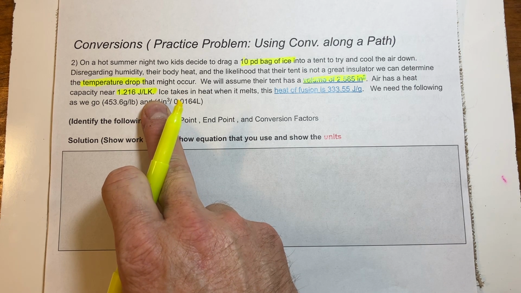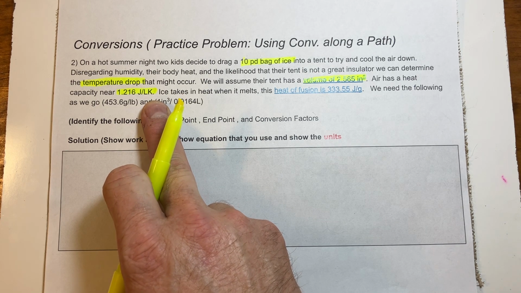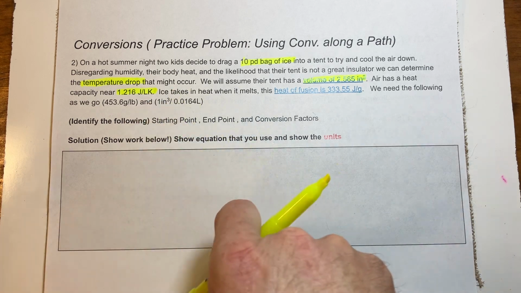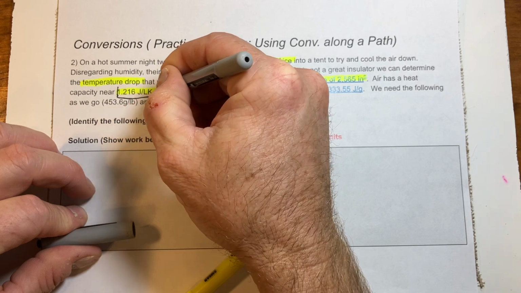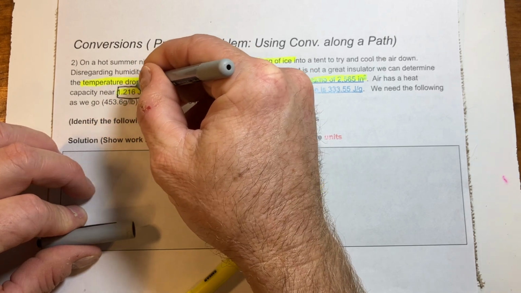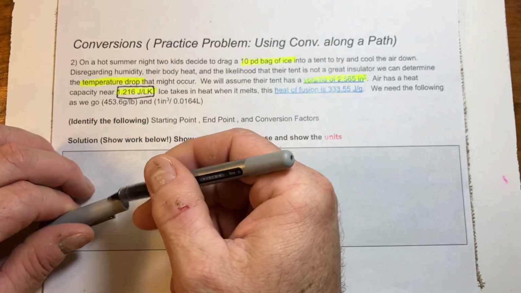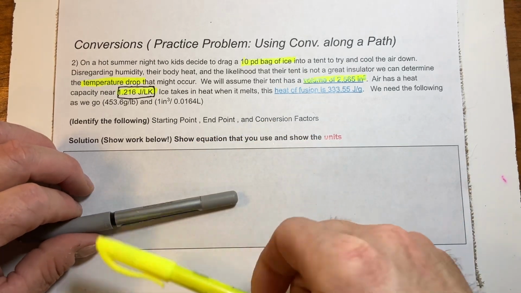So that's actually a conversion factor. We can recognize it as such. So I'm going to box it in. That's my first possible boxcar used in the dimensional analysis.